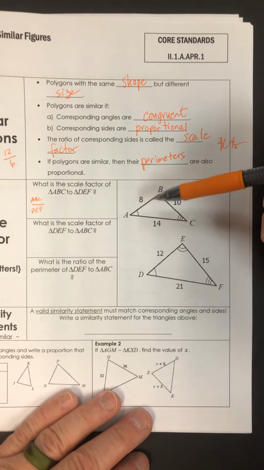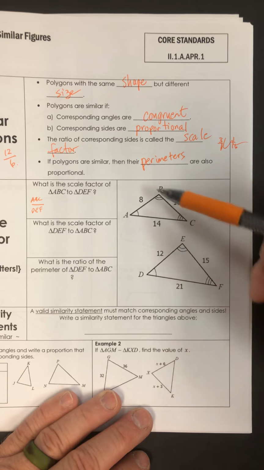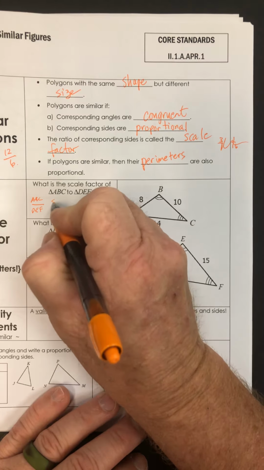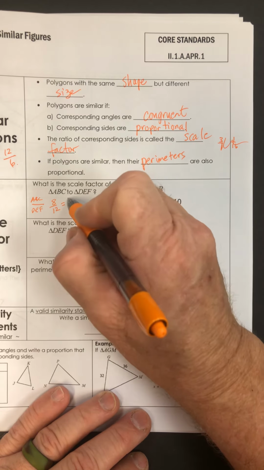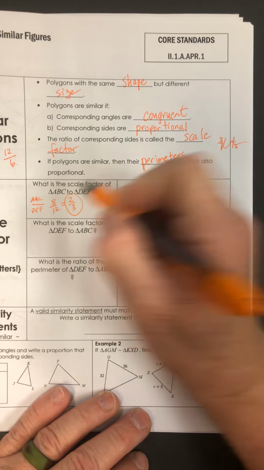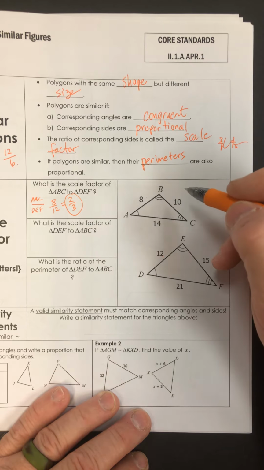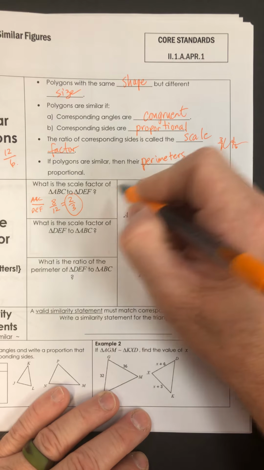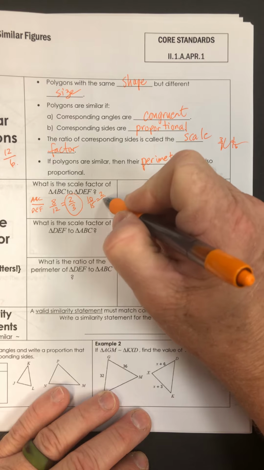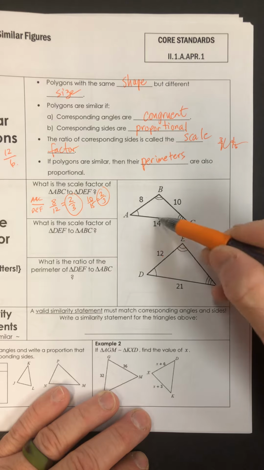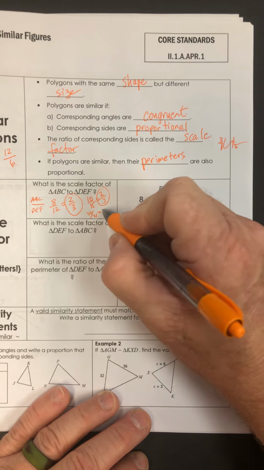If they're similar, then side AB would match with side DE. So 8 to 12, what does that reduce to? Let's see, divide those both by 4. That would be 2 over 3. So this would be the scale factor. And if you did any of the other sides, like say 10 over 15, that should reduce to 2 over 3. 14 over 21, both divided by 7, that'd be 2 over 3.